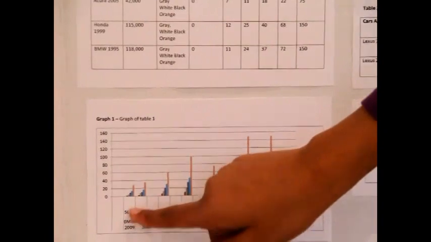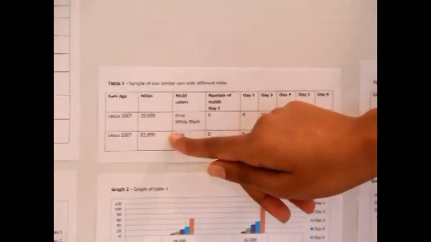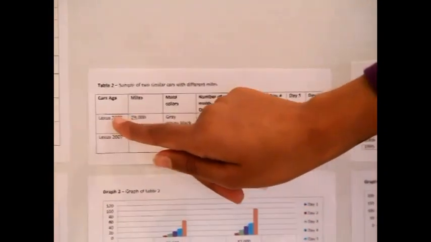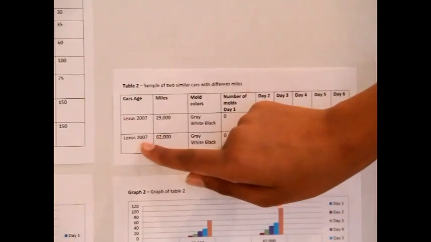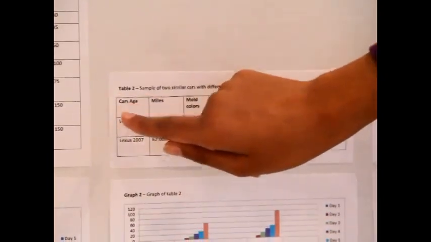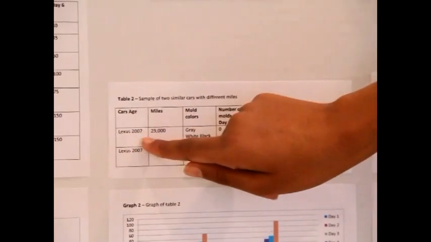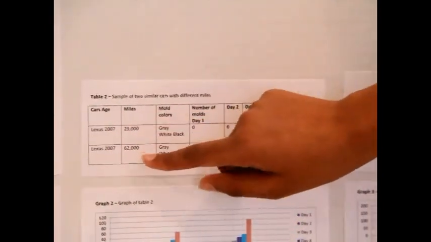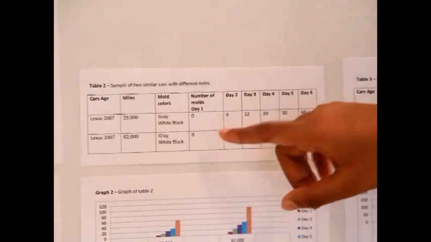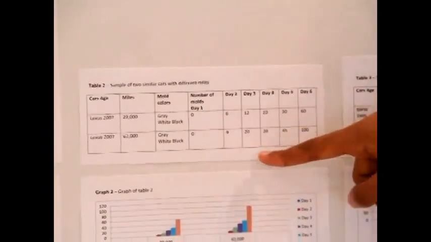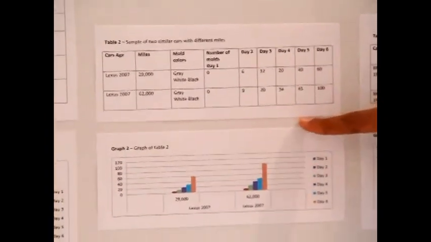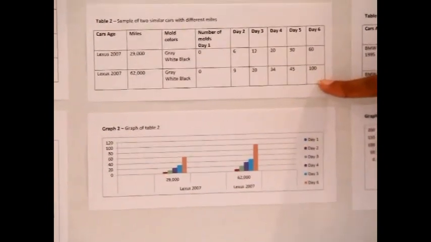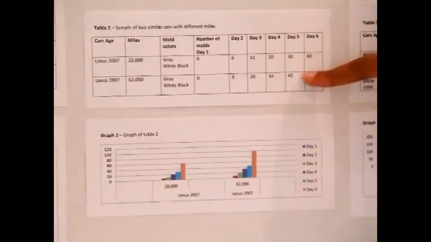the less mold. This table shows different cars, but they're both Lexus and they're the same age, but they have different miles. The one with the most miles had more mold contamination than the one with less miles.